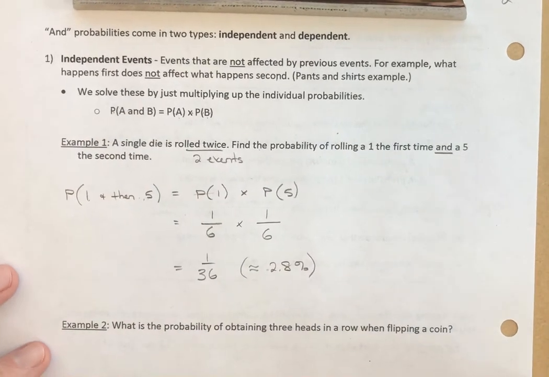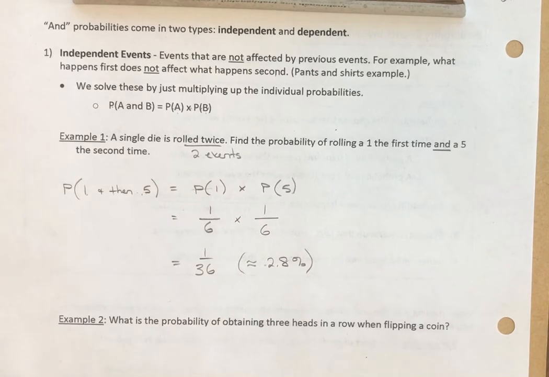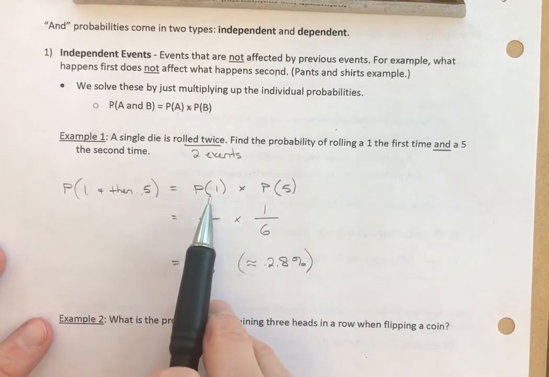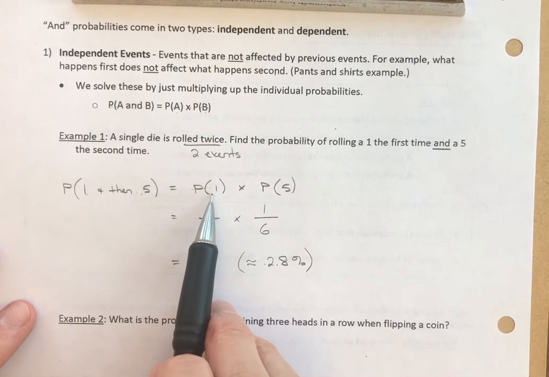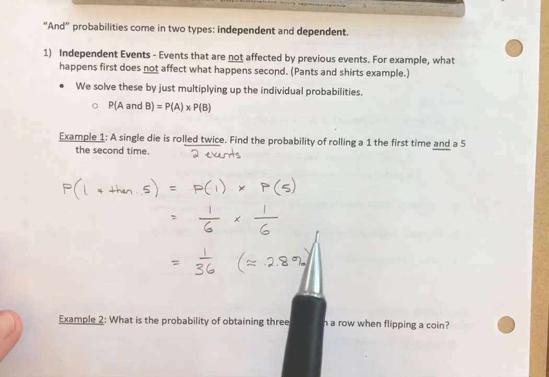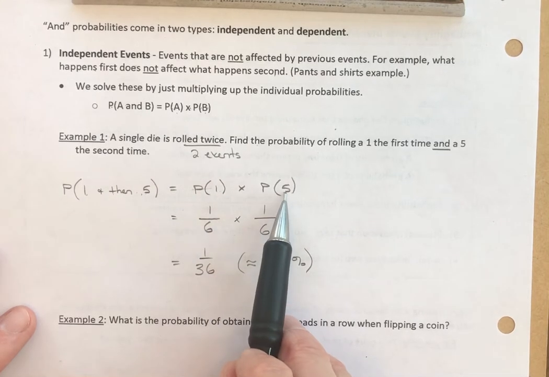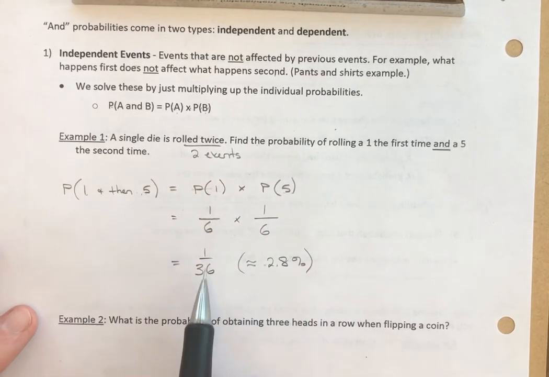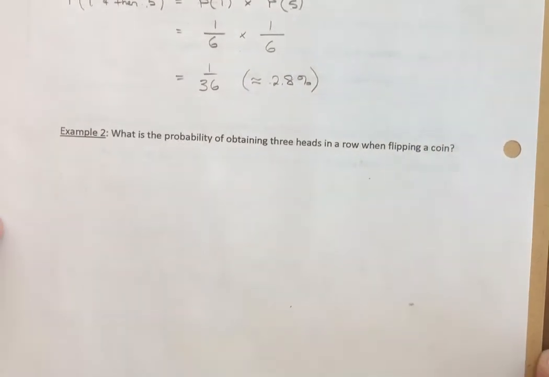So it's hard to roll a 1 the first time and then a 5 the second time. For starters, your first roll could be a 2, 3, 4, 5, or 6. Your second roll could be a 1, 2, 3, 4, or 6. So doing a 1 the first time and a 5 the second time is very unlikely to happen. There's a 1 in 36 chance of doing that. Let's take a look at the coin flips.